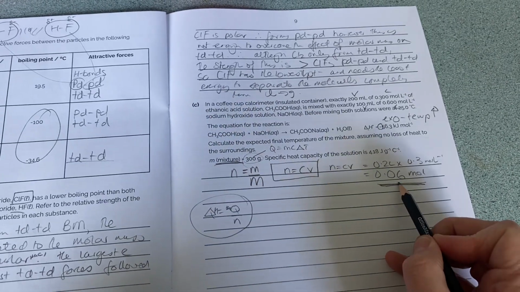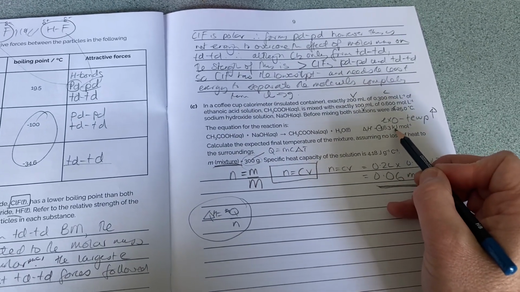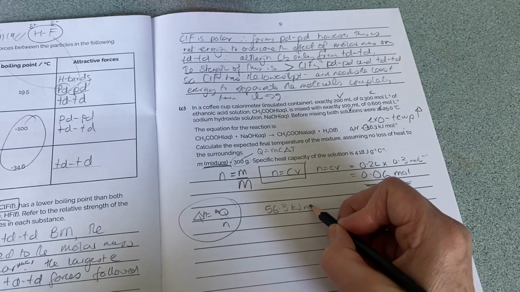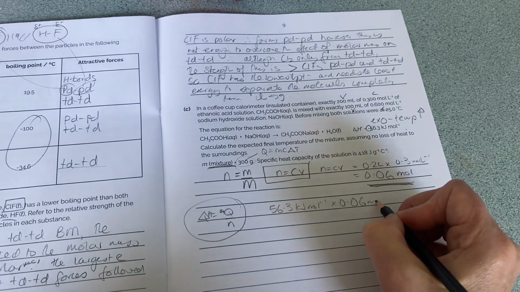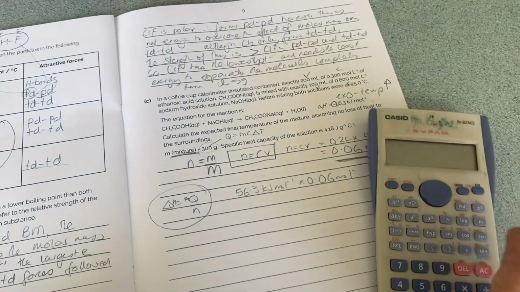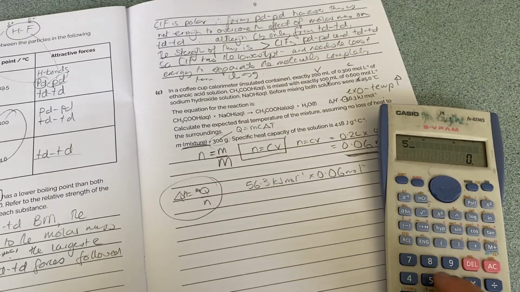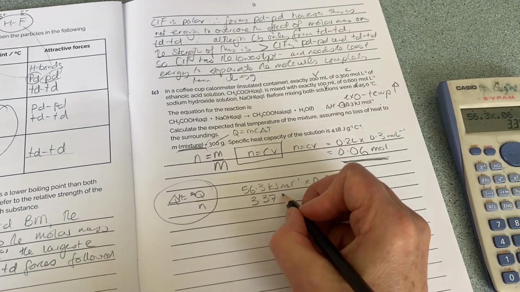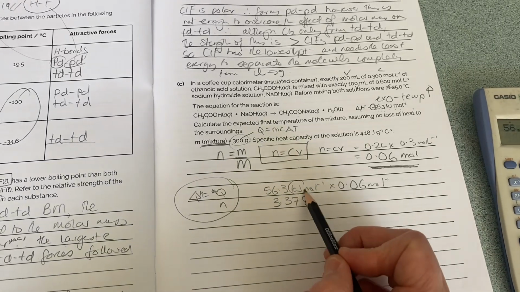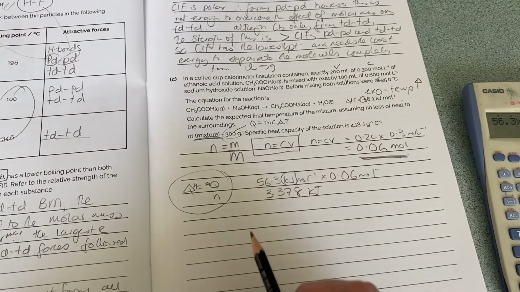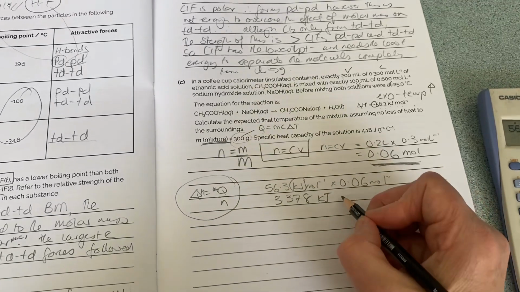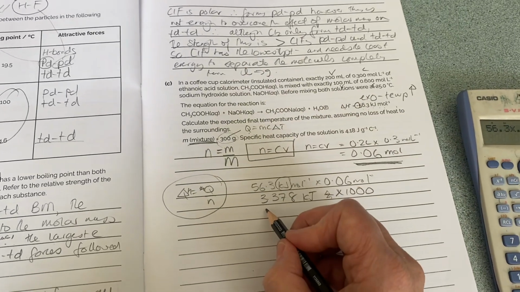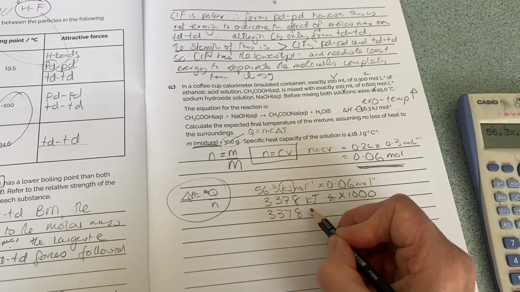So I've got 0.06 moles, and I know that 56.3 kilojoules per 1 mole. So I actually want to go 56.3 kilojoules per mole times 0.06 moles, and that's going to give me the amount of kilojoules that I'm actually going to use. So 56.3 times 0.06, that gives you 3.378. But if you use your units like I've just done, you'll realise that that's kilojoules. And when we're coming backwards, we're going into the q equals mc delta T, we need to turn that into joules. So we times by 1,000 to give us 3,378 joules.